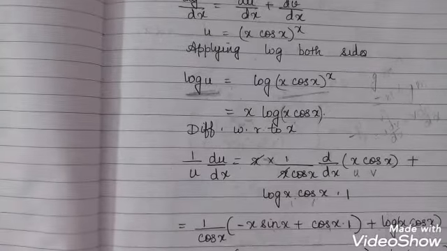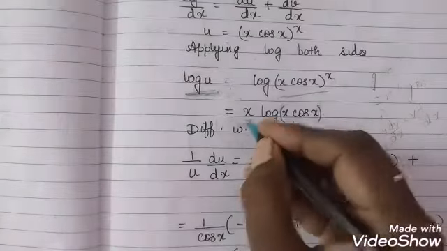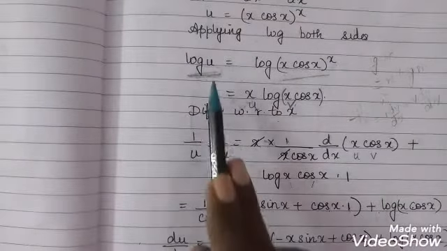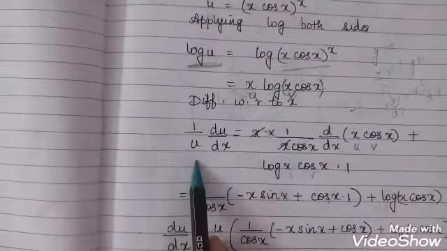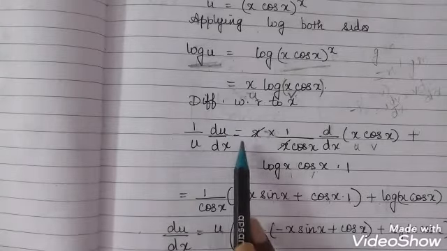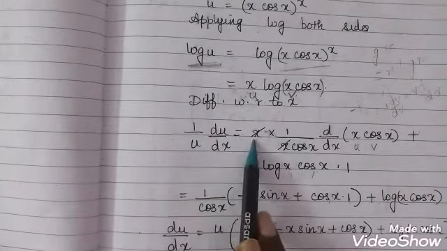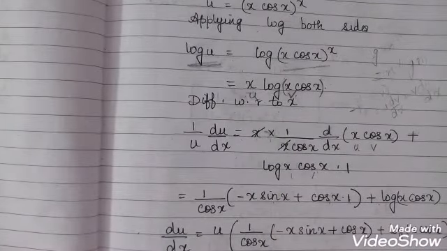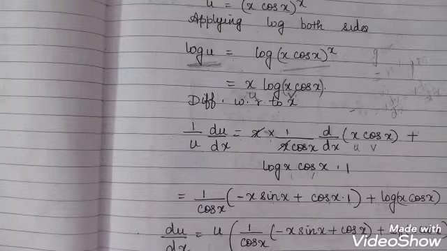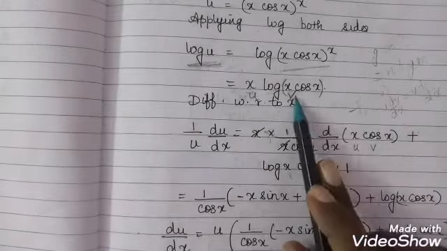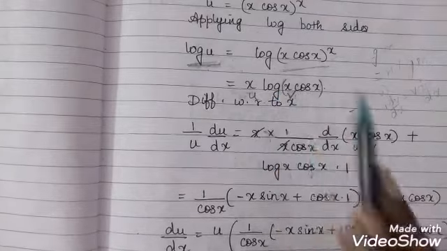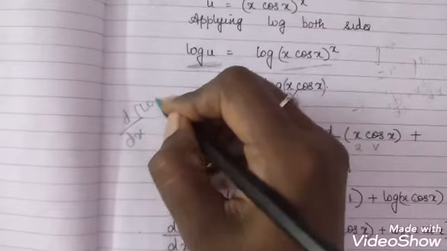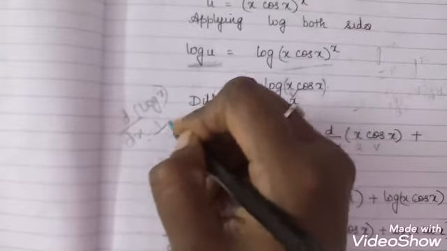Now I can differentiate it with respect to x. When you differentiate it with respect to x, I'll have to use the uv formula here. Okay, so when I differentiate it, what will I get? 1 by u into du by dx is equal to u into, that's nothing but x into differentiation of log of x cos x. How do you differentiate log of x cos x? By using chain rule. How do you use a chain rule here? 1 by, first differentiate log. What is differentiation of log here? You know what is differentiation of log x equal to here? Log x is nothing but equal to 1 by x.